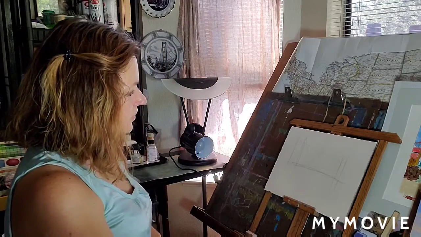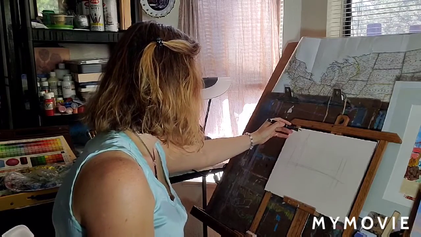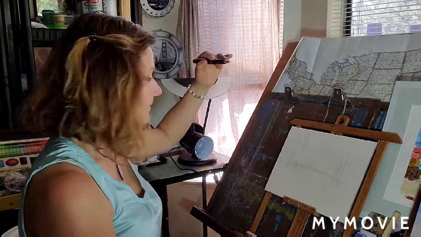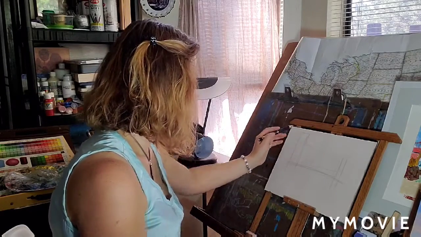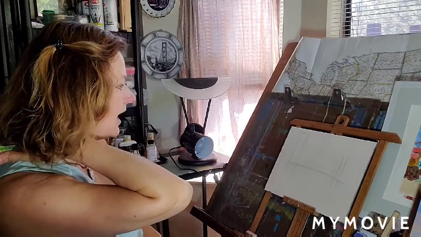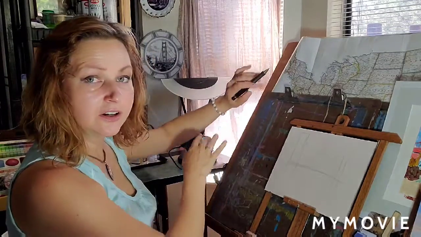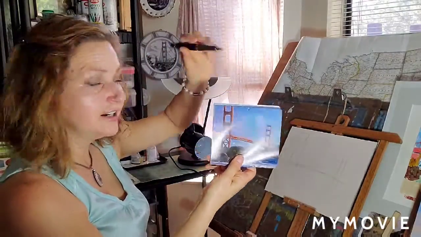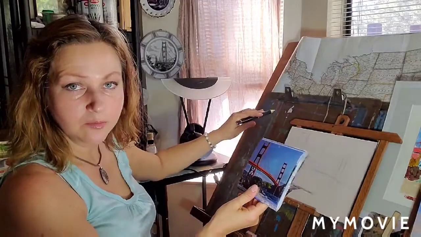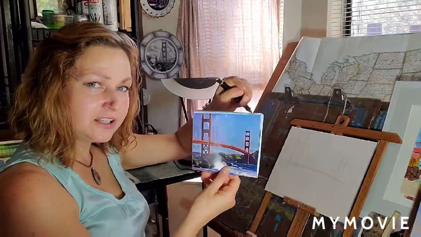First of all, I want to find where my bridge will end on the top. I think I will end it right here, because I just don't want my bridge to go farther to the end of the top of the picture, like here. This way it's kind of interrupted, and I don't like that.